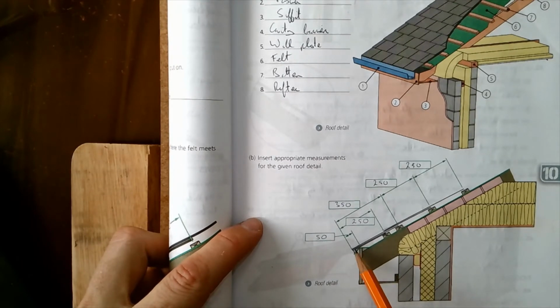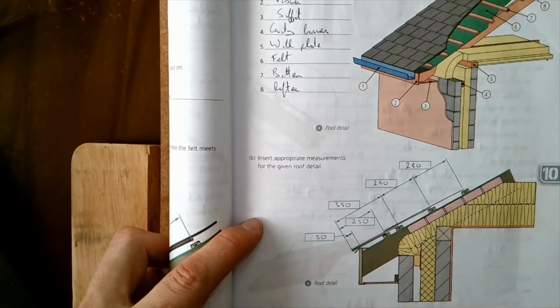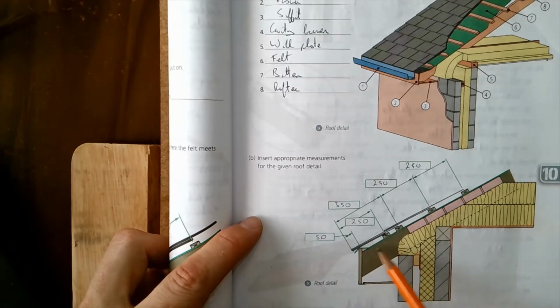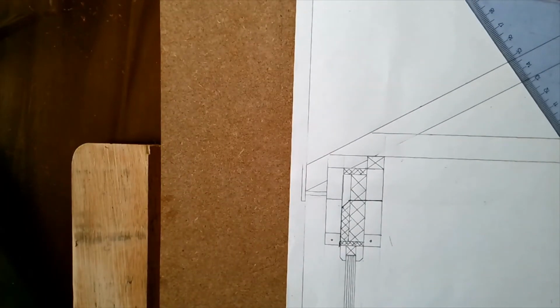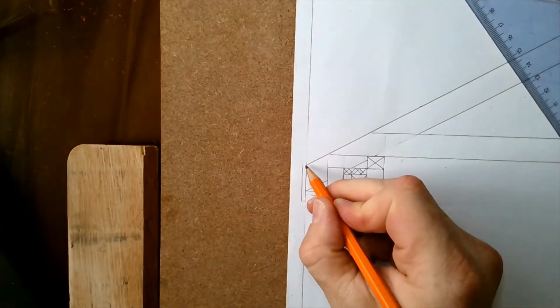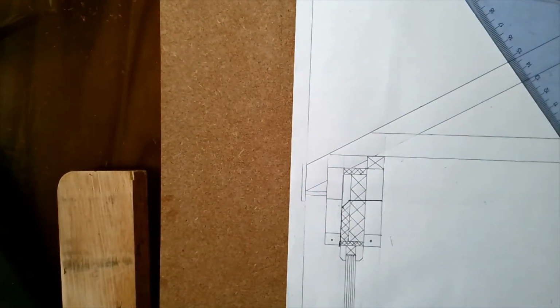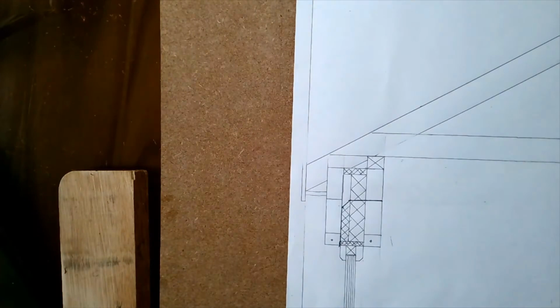So generally we come out 50 millimeters from the end, and then we kind of work our way back to get the positions of the battens. 250 for the first batten, then 350, and then 250. Those measurements are 250 centres, so from centre to centre, to get that right. That is why we didn't actually finish off the top of our fascia board, because we want to just measure out that first of all.